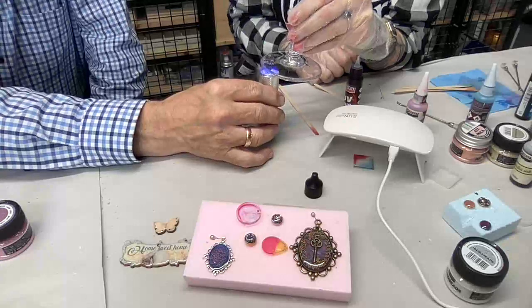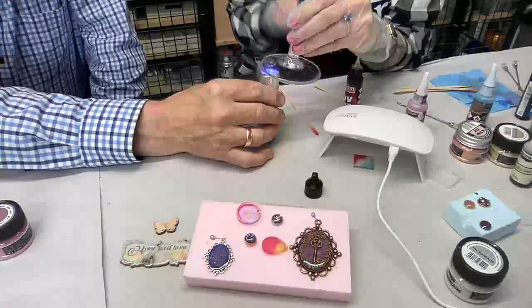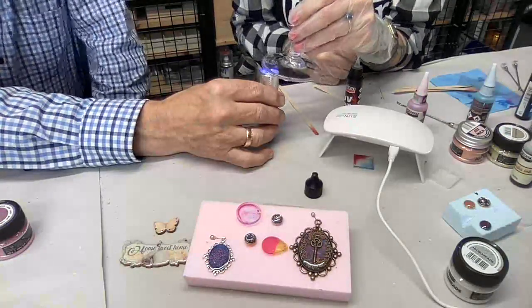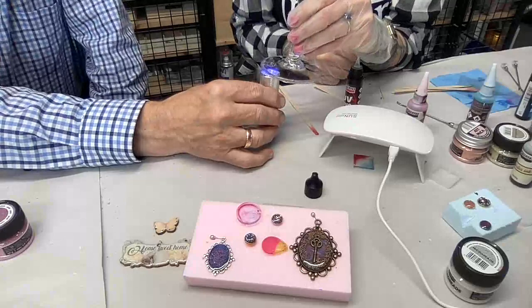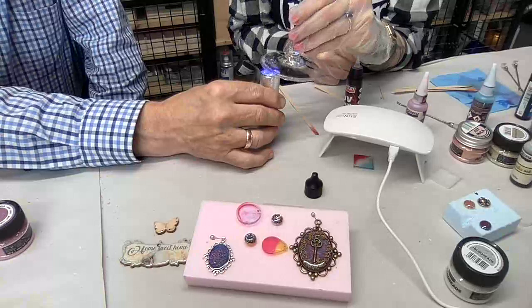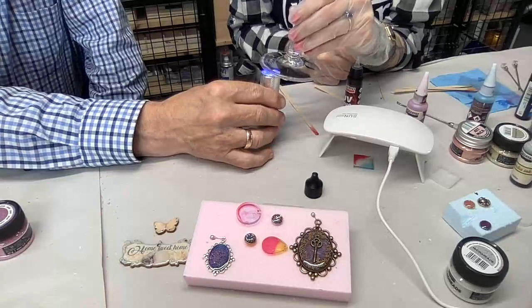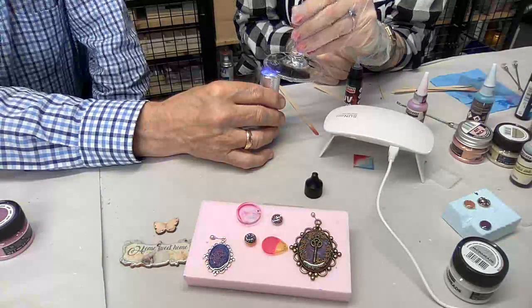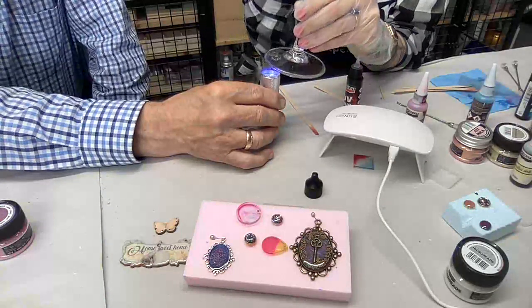This glue could be great for gluing metal findings for jewelry. Or a glass painting or glass art. You can decorate a lot of things. Is it good for plexi and plastic materials?